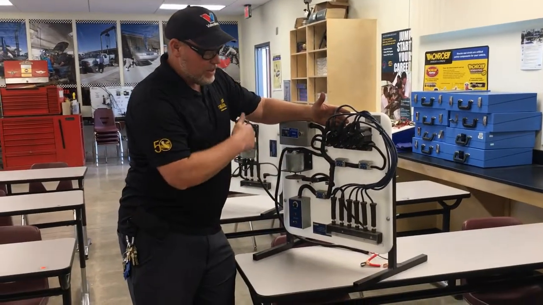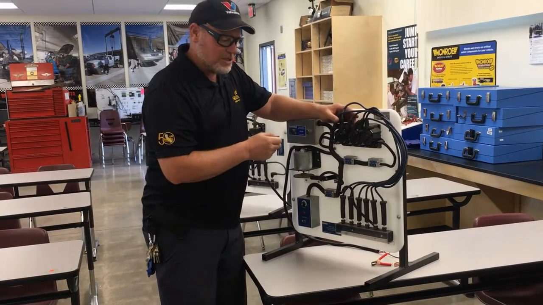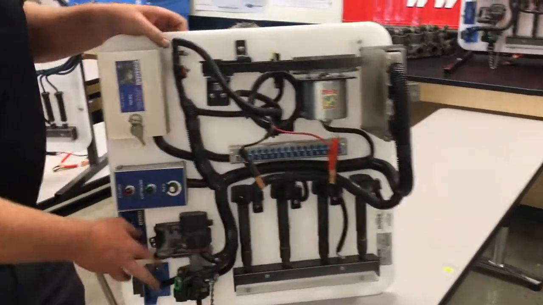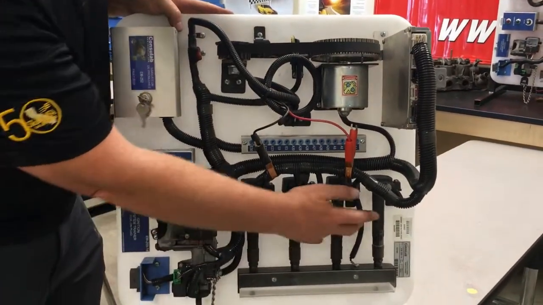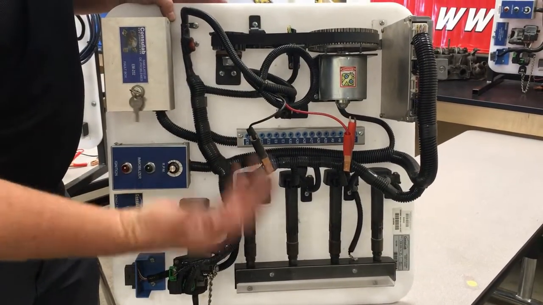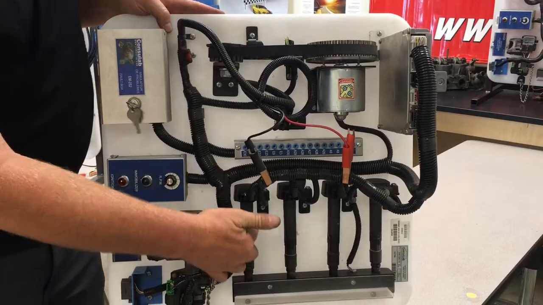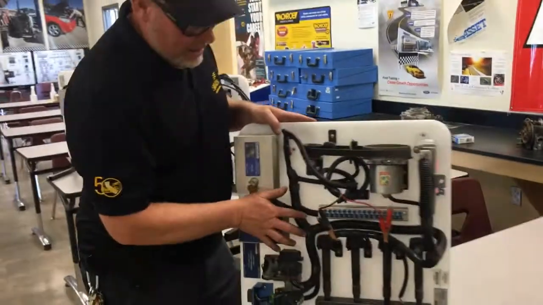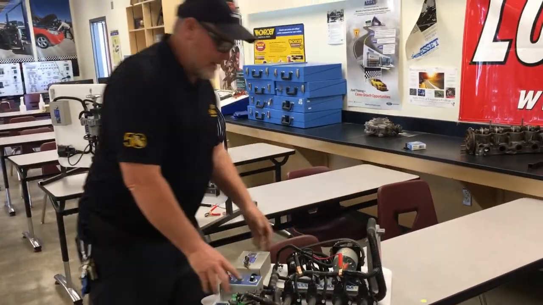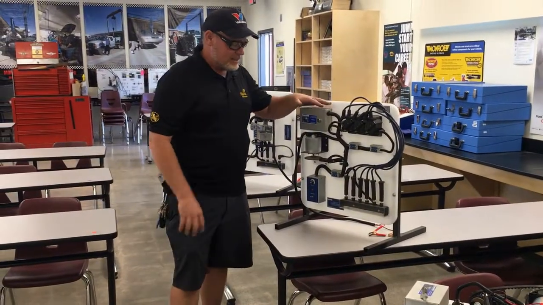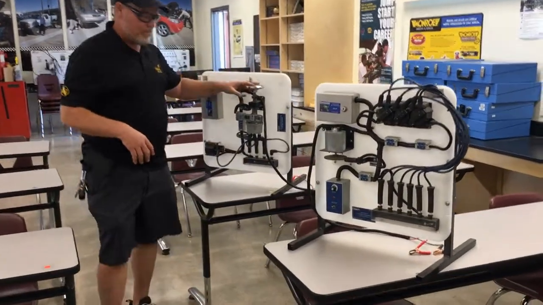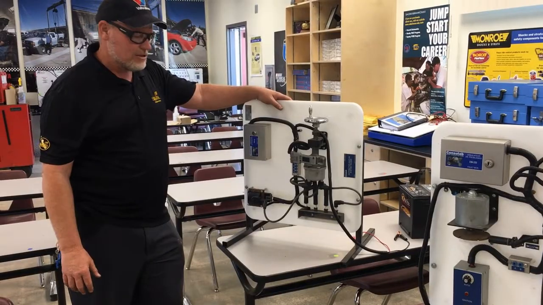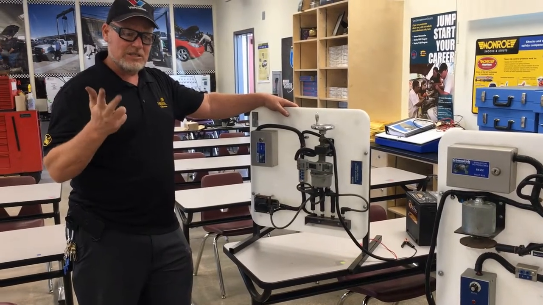So we have distributor, we have DIS, which is distributorless ignition system, and then the last one starts about 2000, and this is what we call a coil and plug system. With a coil and plug system, we don't have a distributor, we don't have coil packs. We put a coil right on each spark plug, and we eliminated all those wires. Coil and plug started about 2000. The DIS started about 1990, and distributors go all the way back to the 40s or maybe even older than that. So three systems: distributor, DIS, or coil and plug.